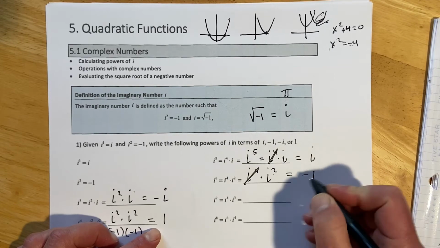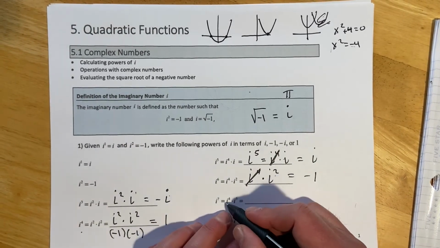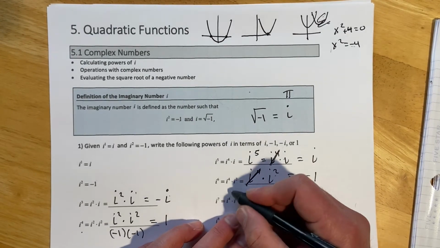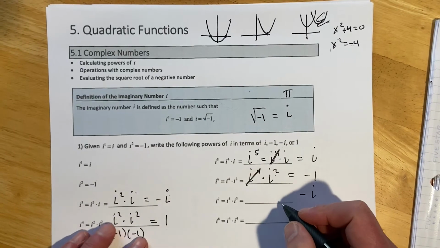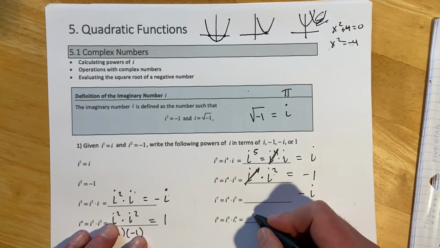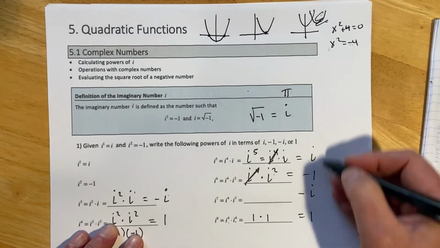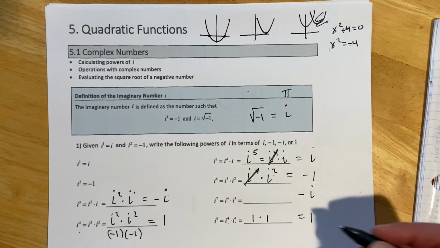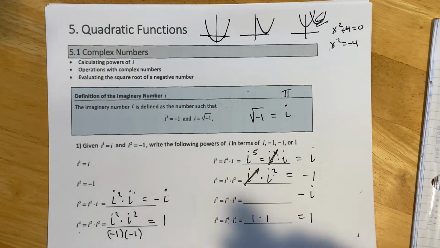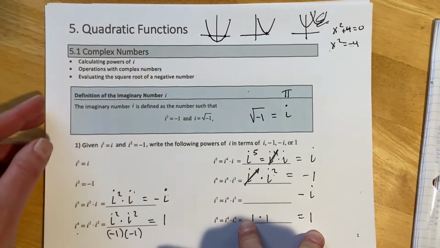So we're going to see this exact same pattern, i, -1, then -i, 1, because i to the fourth times i cubed, that's 1 times i cubed, and back here i cubed is -i, and then i to the fourth times i to the fourth, that's just 1 times 1, which is 1. So this pattern is going to repeat forever: i, -1, -i, 1. What we can do with that is reduce other powers of i, so that's on the next page.